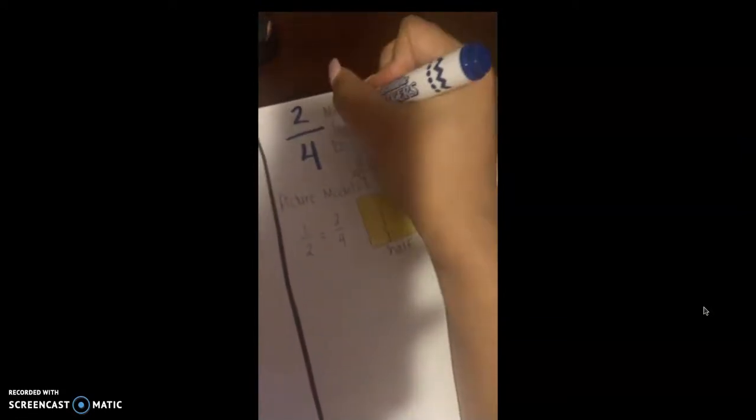So 4 divided by 2 is 2. So 2 over 4, or 2/4, is the same thing, guys, as 1/2, as we see here when we simplified it, or as we see here in our model. So I'm going to go ahead, and on the top, I'm going to write 2/4, the same thing as 1/2.